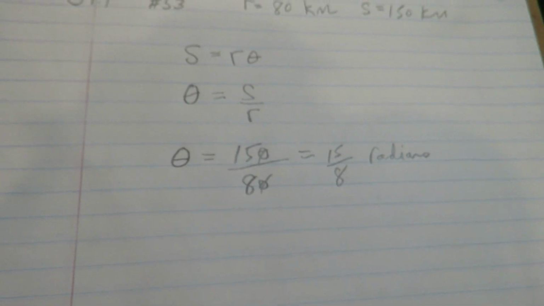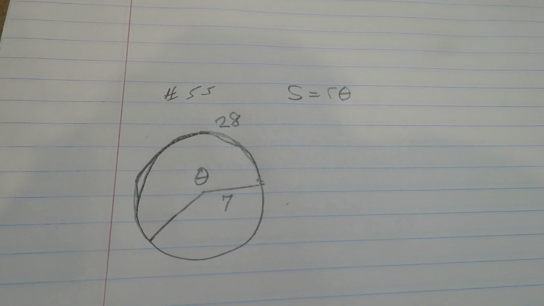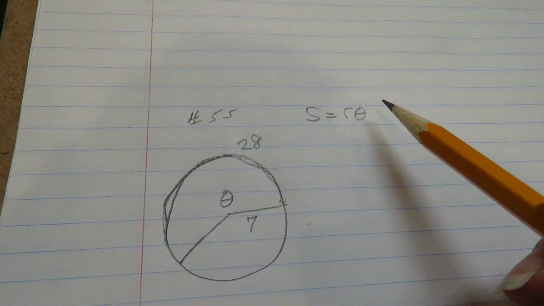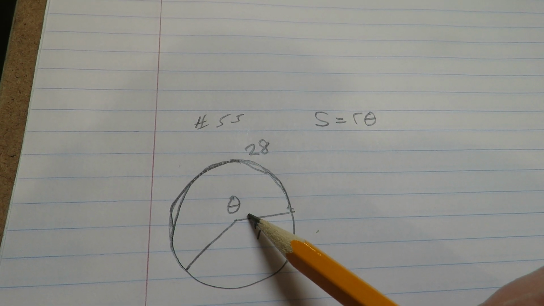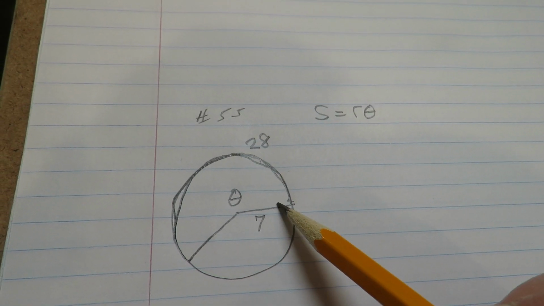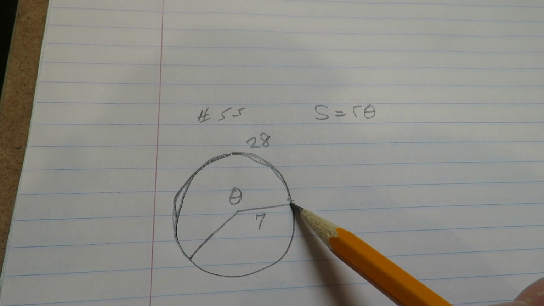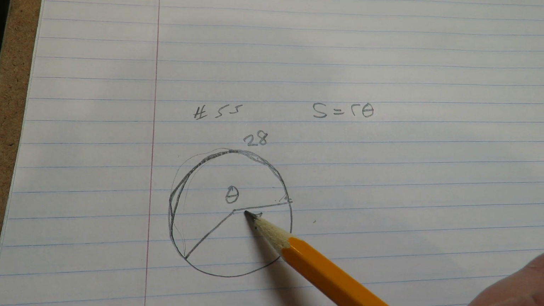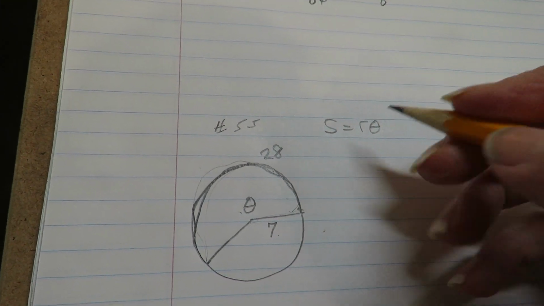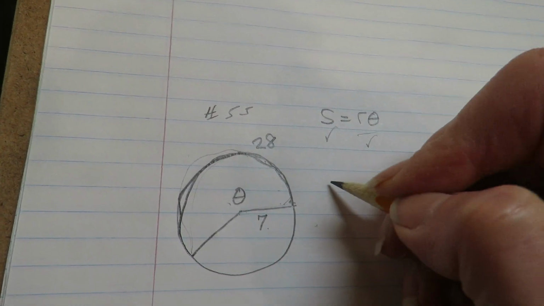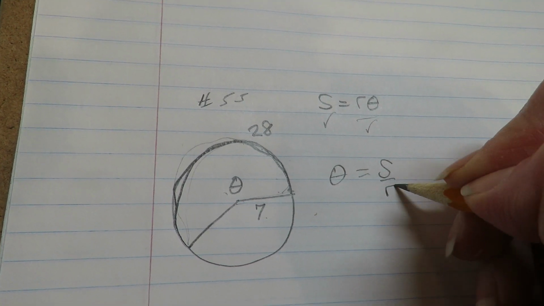All right, I think the second one you guys asked me was a little easier to see because there was a picture. So it's the same formula, it's the same concept. We're going to calculate theta again. So the idea is, when you look at the picture, the arc length is proportional to the radius. The arc length here they're giving is 28. The radius here is 7. We're calculating the angle. So again, I have to divide off the r. So theta is equal to s over r.